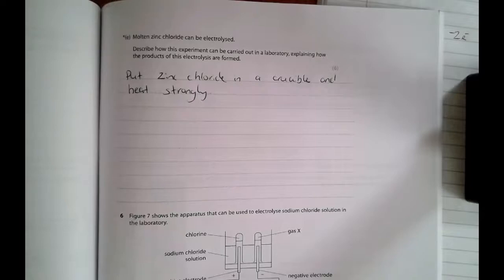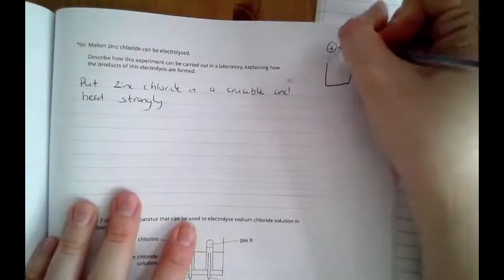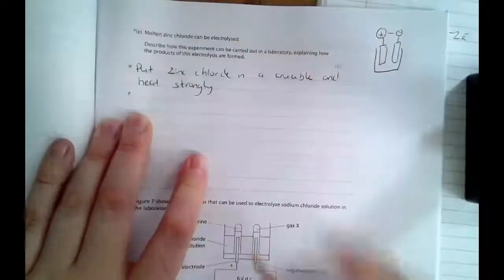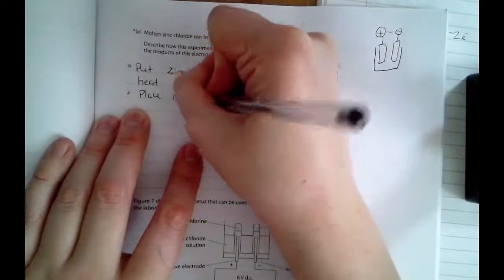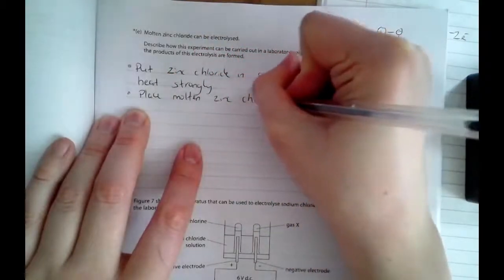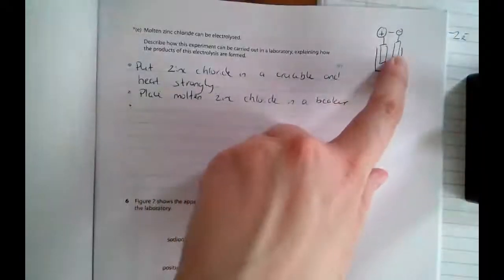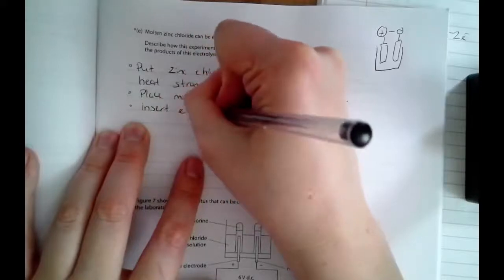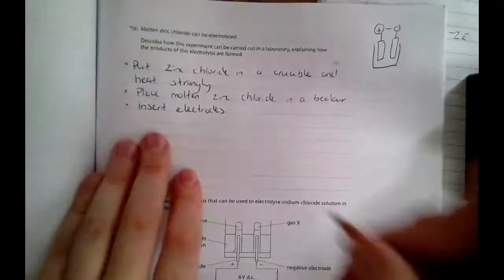Once your zinc chloride is melted, it's the same thing that we've been looking at in all of the videos. You're going to have to describe an electrolysis experiment. So what we've been doing in all of those diagrams, you're basically going to have to describe this. So I would say, and heat strongly, place your molten zinc chloride in a beaker. Into that zinc chloride, you're going to be inserting your electrodes. Insert electrodes. What are those electrodes connected to? They're connected to a battery.